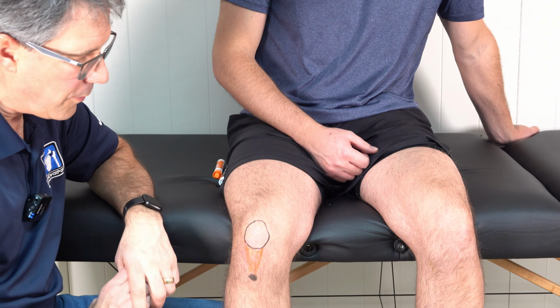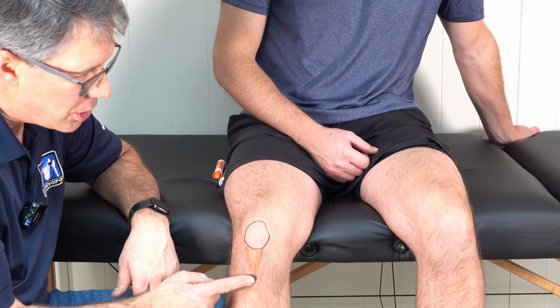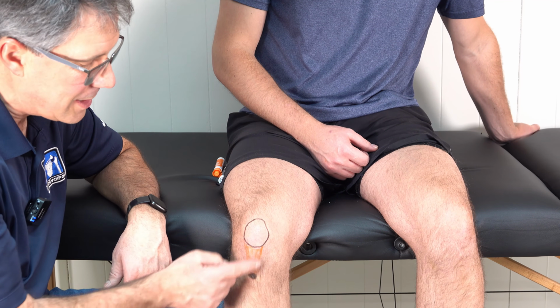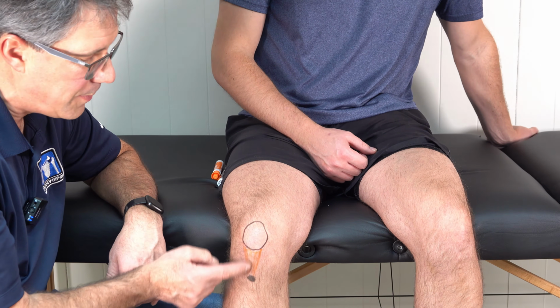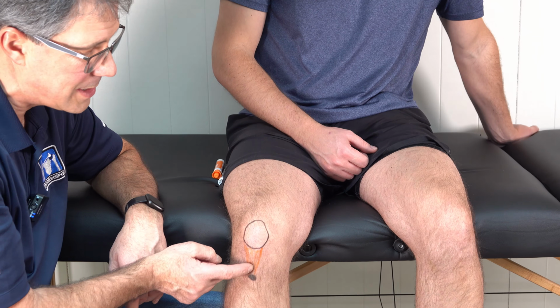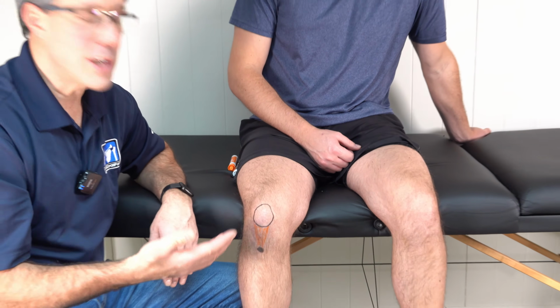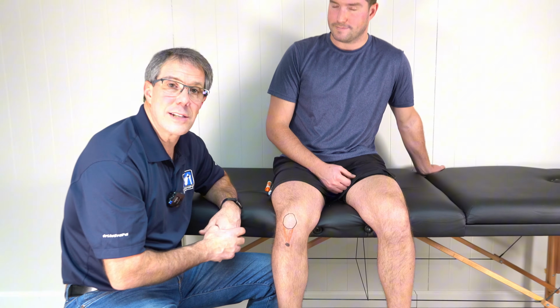Today, I just wanted to focus on the difference between Osgood-Schlatters disease, which happens in younger folks, and then patella tendonitis and patella tendinopathy, which happens in this area, and will happen with people of different ages, not just adolescent folks.